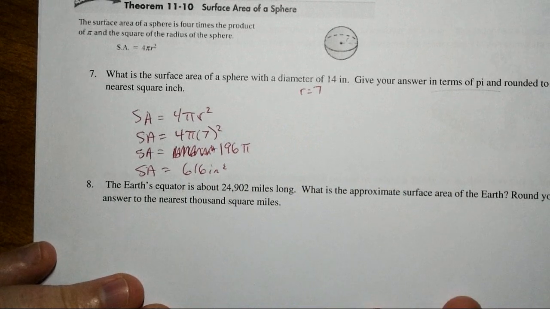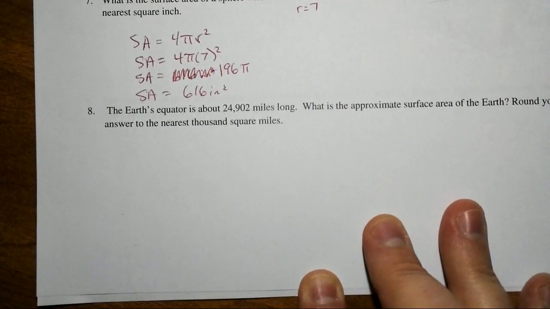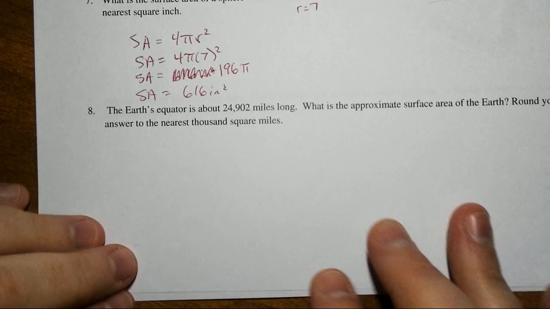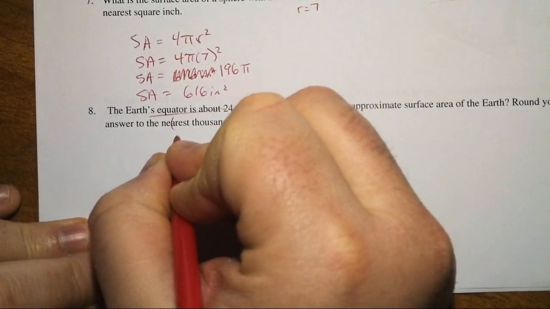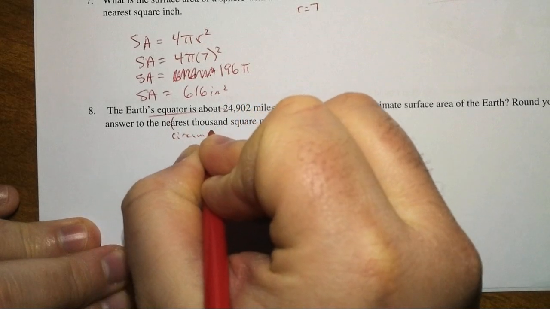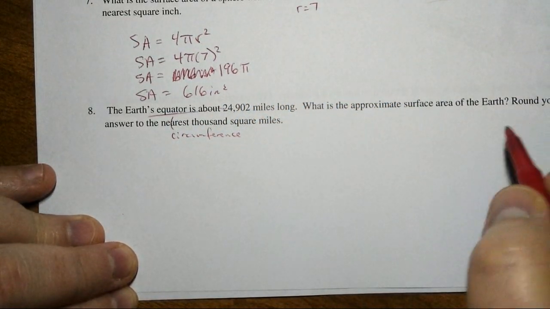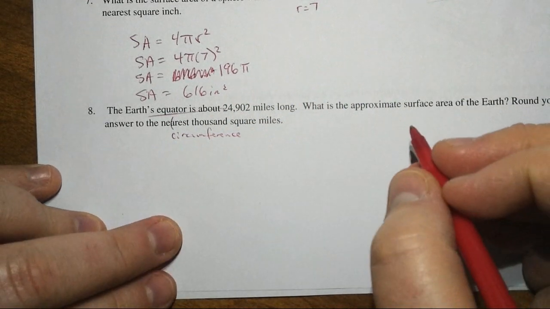Okay? All right, number 8, we'll take a look at it because it's a little different. The Earth's equator is about 24,902 miles long. If you remember, the equator goes around the outside of the Earth. So technically, when we're talking about this, we're talking about the circumference. What's the approximate surface area of the Earth? Rounding it to the nearest 1,000 square miles.